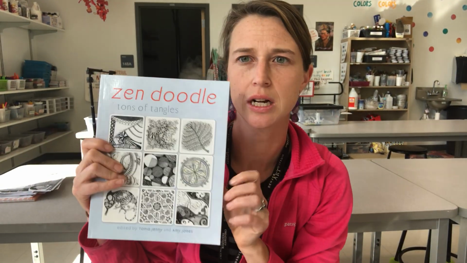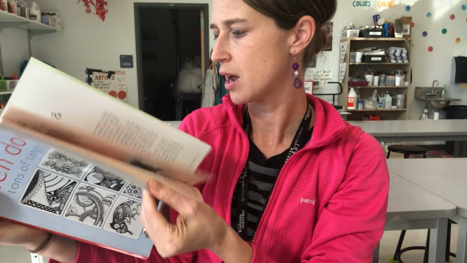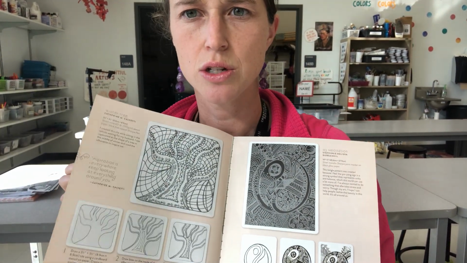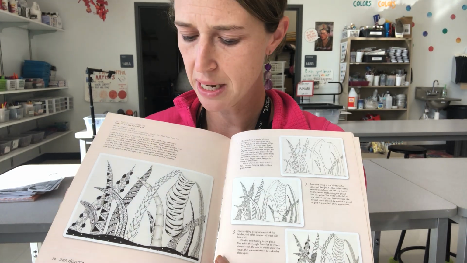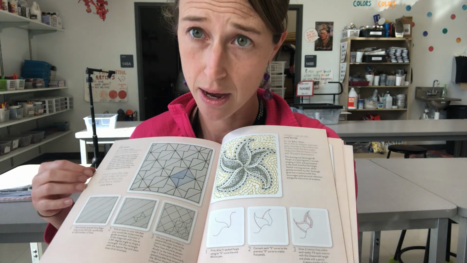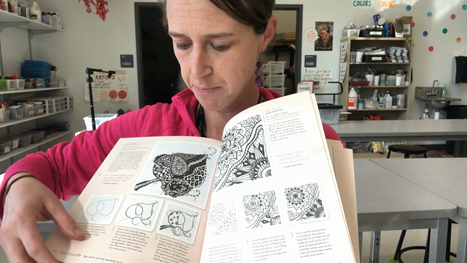Hey everyone. So today we're going to talk about Zentangles, also known as Zen Doodles. And I have this awesome book called Zen Doodles with lots of different examples of Zentangles. I call them Zentangles, even though this book calls them Zen Doodles. But basically, they're repeated shapes and lines and patterns, which pattern is something that repeats, okay?